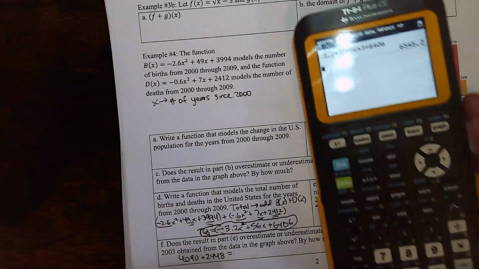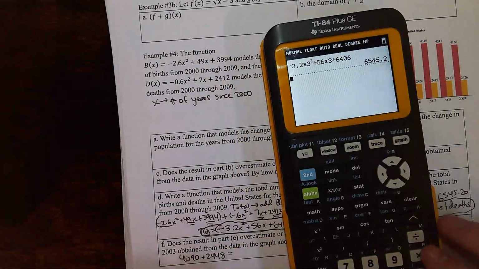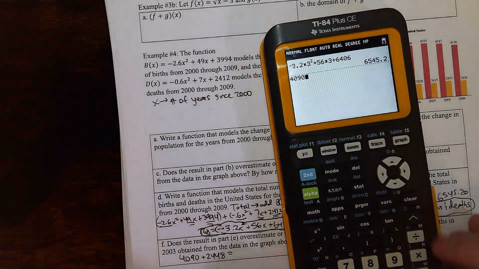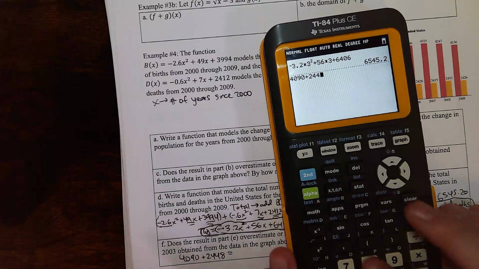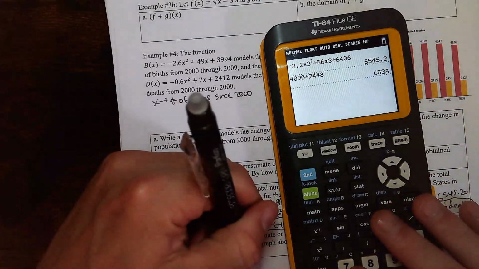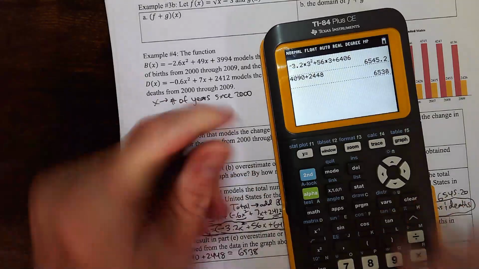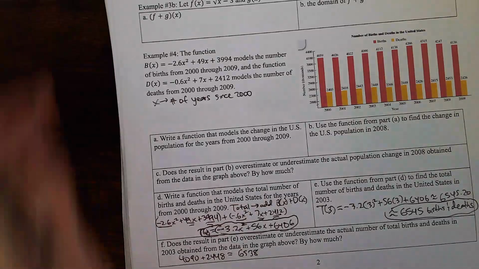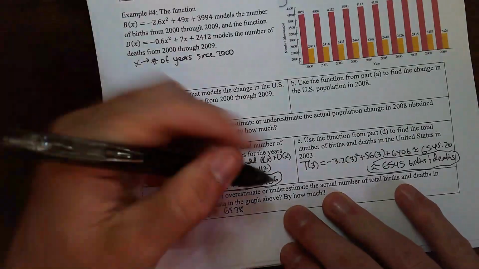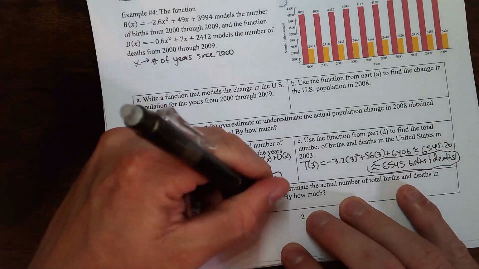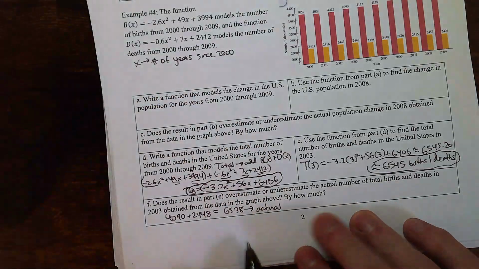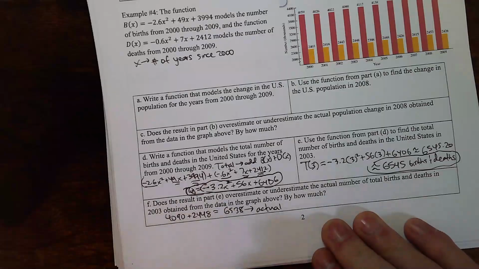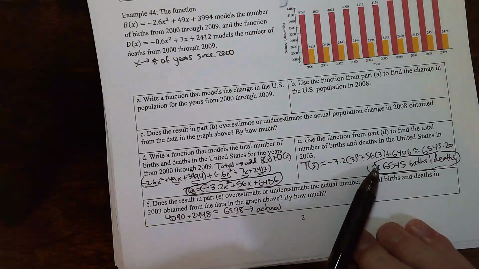So this would give me 4,090 plus 2,448, which is 6,538. That's what actually happened. So this is the actual, and the model gave me this. So this is the model.